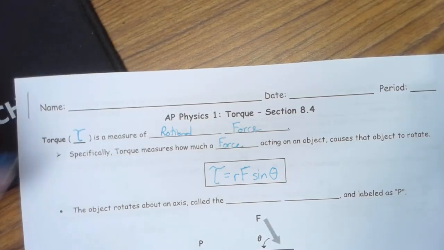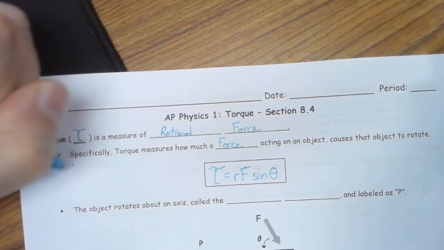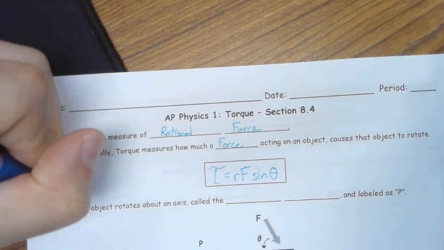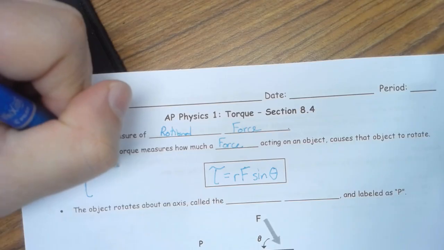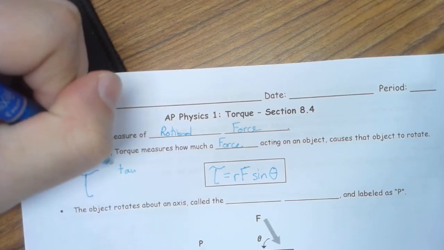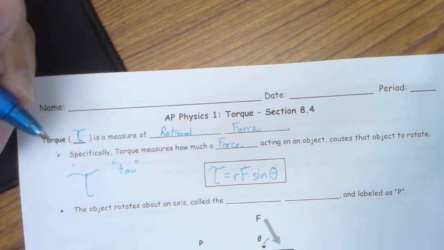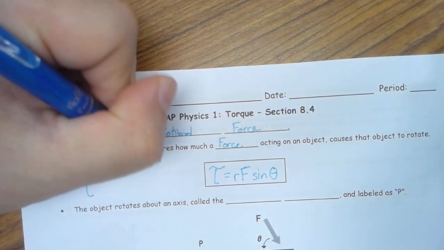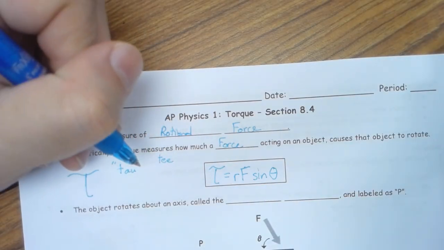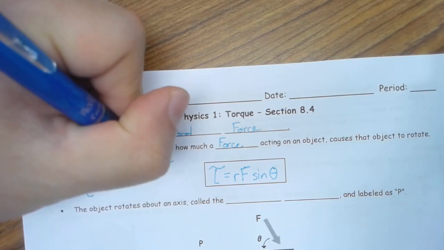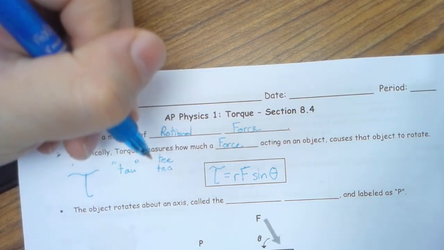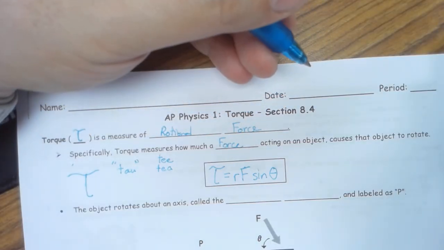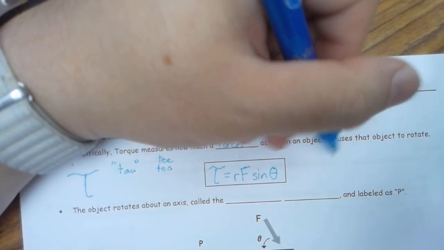And just to reiterate, this letter that we're writing is, I think, an uppercase tau. It's been a while. But we say tau. If you ever see it spelled out, that's how tau is spelled out, just like how T would be T-E-E when you write it out. Or if you're British, it might be T-E-A. Who knows? That's a joke, because British people drink tea. Okay, anyways.